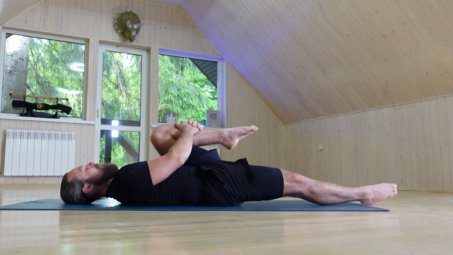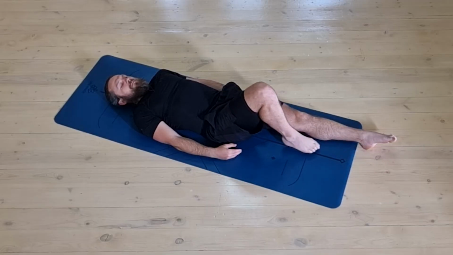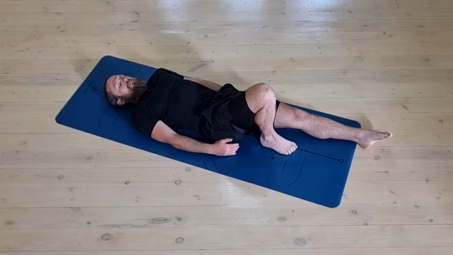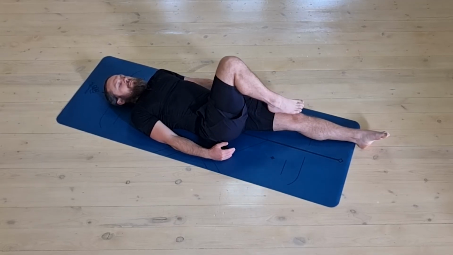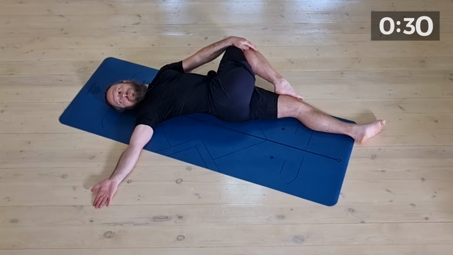Straighten your left leg and place it on the floor. Bend your right leg at the hip and knee joints. Move your pelvis to the right by 1 to 2 centimeters. Place the foot of your right leg on the knee of your left leg. Grasp the knee of your right leg with your left hand and lower it to the floor.